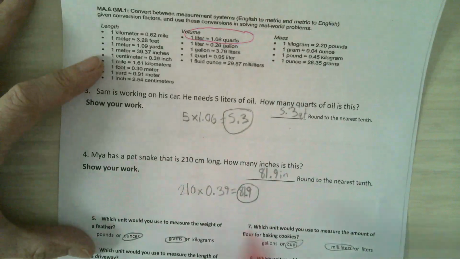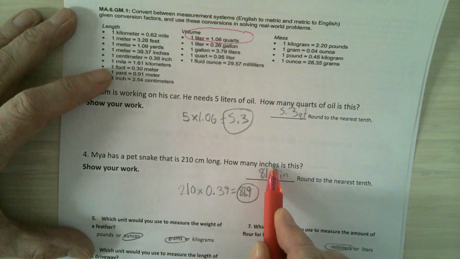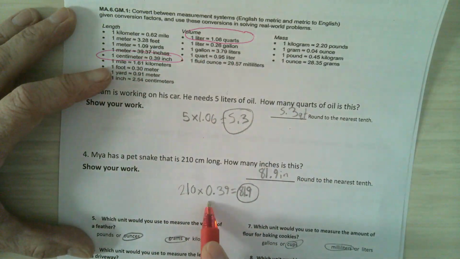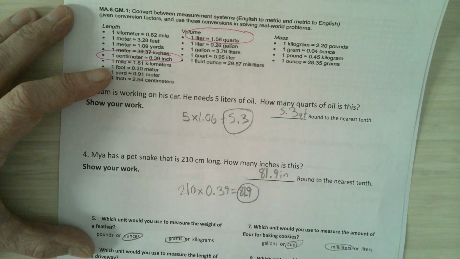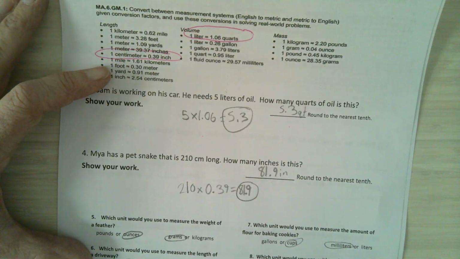The next one, she's going from centimeters to inches. This one right here, she multiplies. And did you get 81.9 inches? Okay, everyone got their decimal point in the right spot.